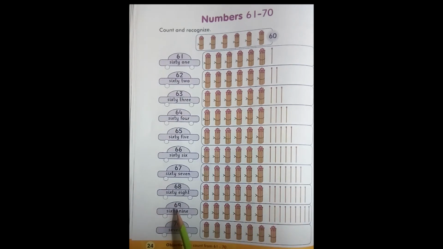These are 6 bundles of 10, which make 60, and 9 matchsticks. So this is 69. S-I-X-T-Y 60. N-I-N-E 9. 69.